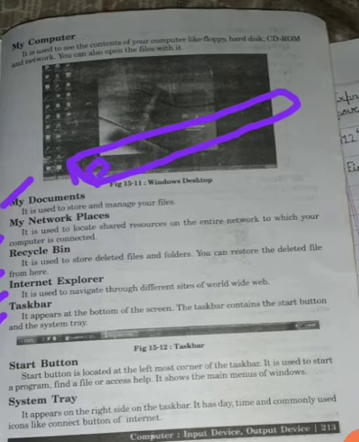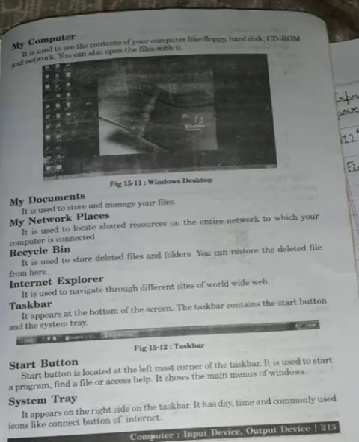There are so many things here. You will see the system tray, and at this corner you will see the time, and the day. So this is about the taskbar. It appears at the bottom of the screen. The taskbar contains the start button and the system tray. What is the start button?